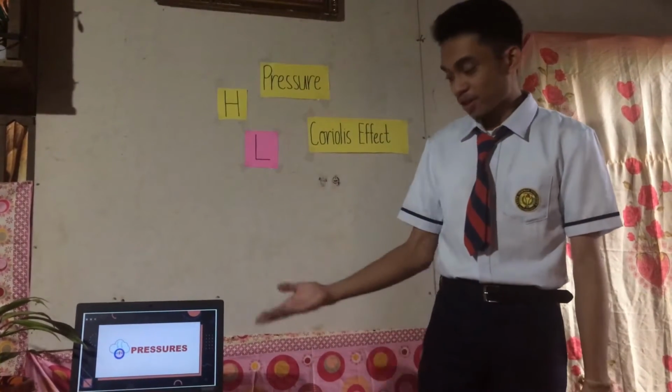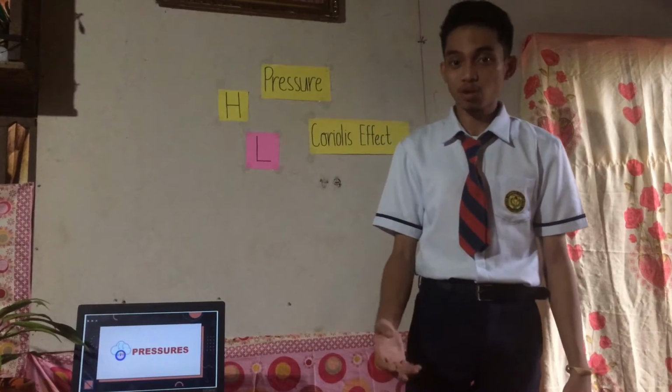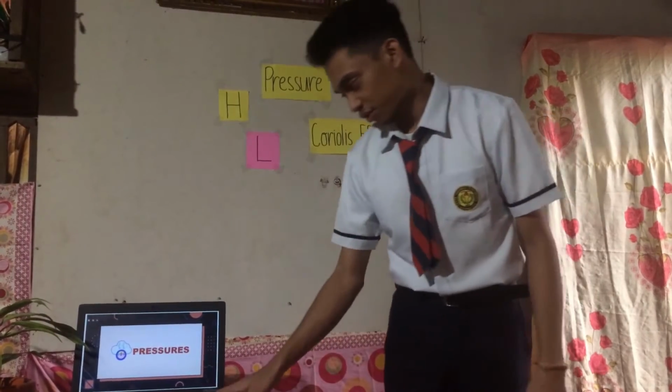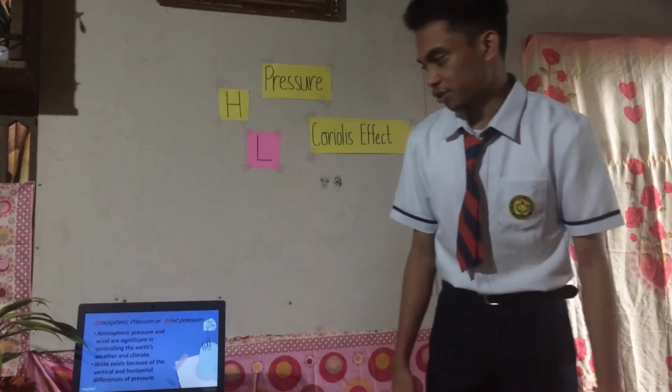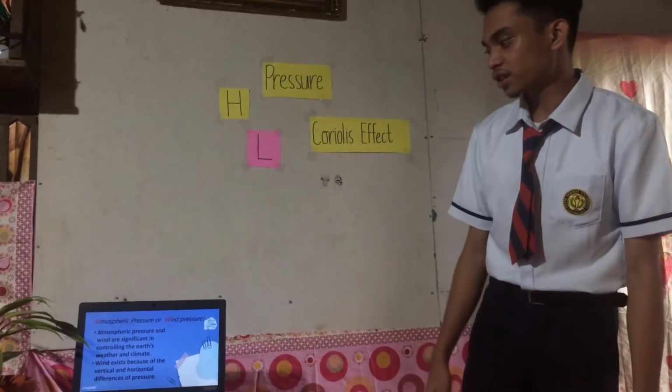Good day everyone. Today we're going to tackle pressure. The air around you has weight and it presses and touches everything. That pressure is called atmospheric pressure. Atmospheric pressure is a pressure that significantly controls the Earth's weather and climate.